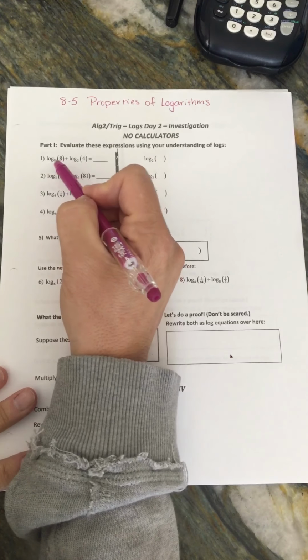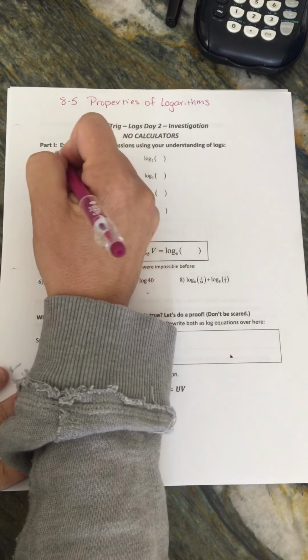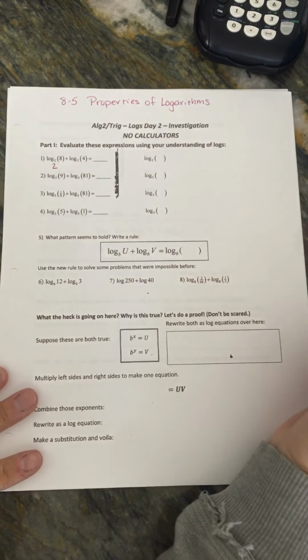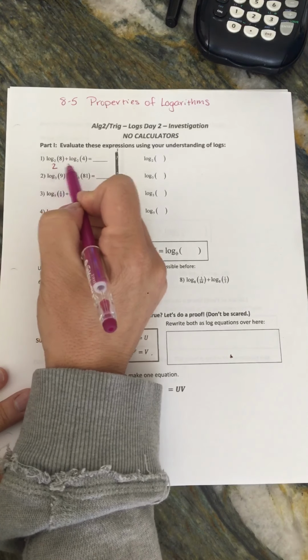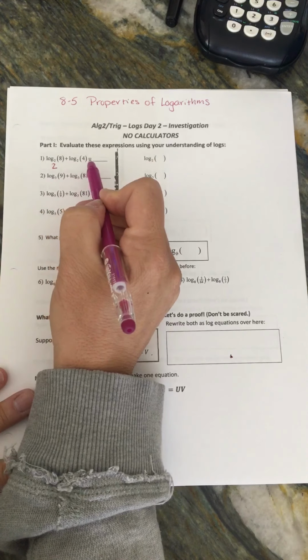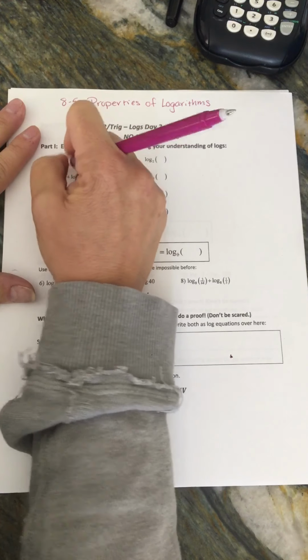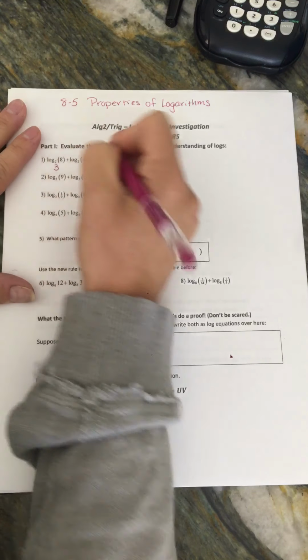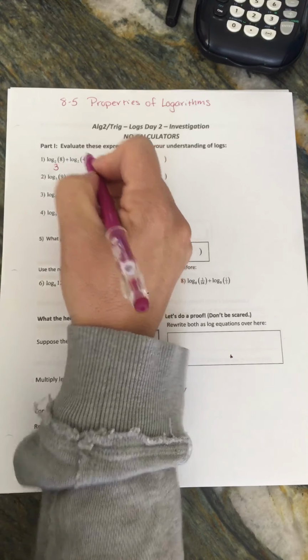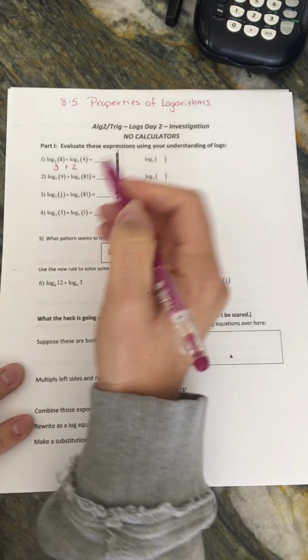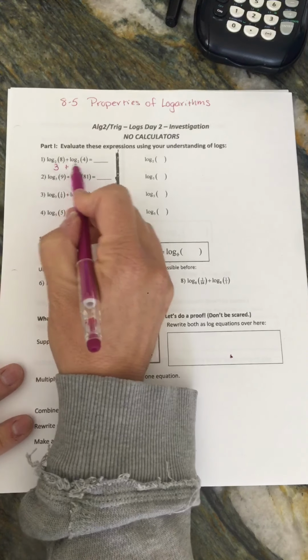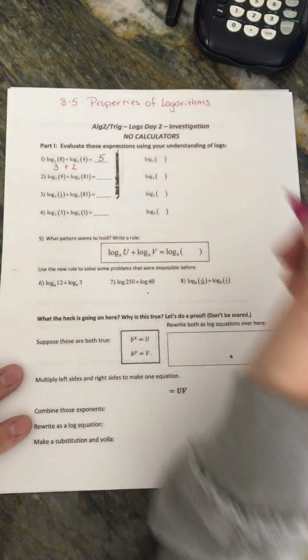So log base 2 of 8, 2 to the what power is 8? Well, that's 2 to the third power, so we can replace this with a 3. And then 2 to the what power equals 4, that's the second power. So this can be replaced with a 2, so 3 plus 2 is 5.